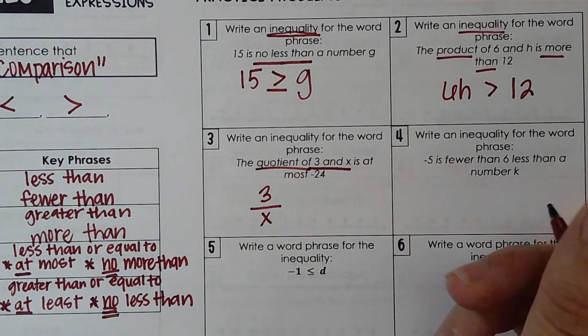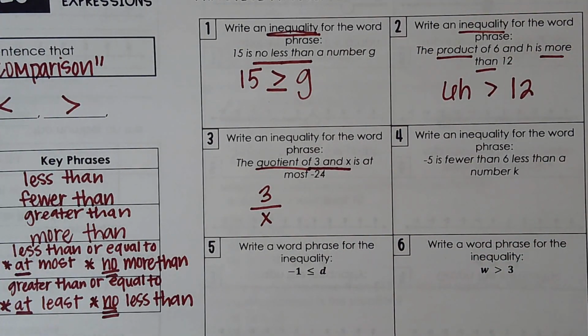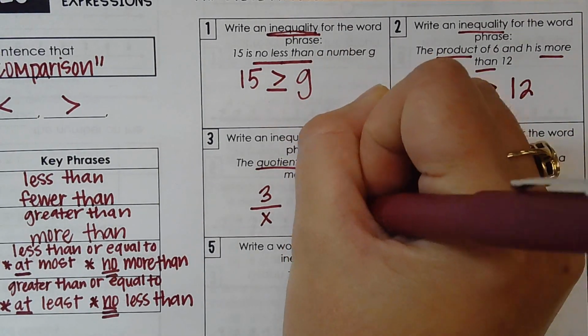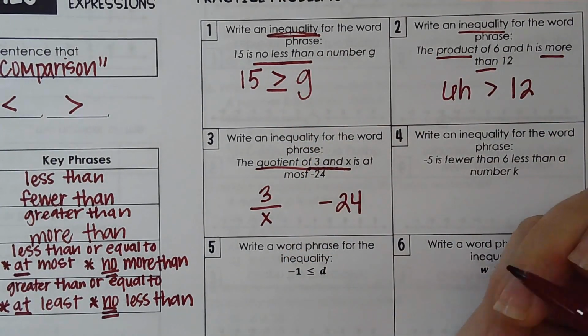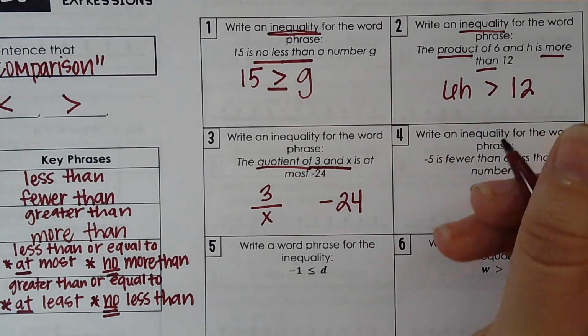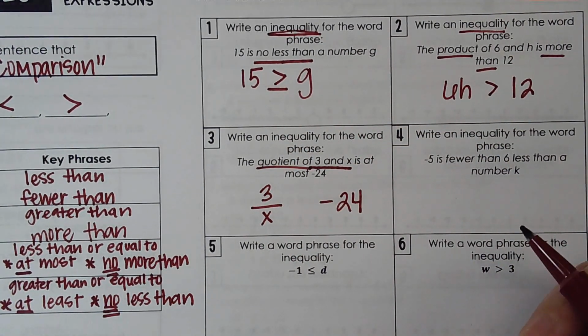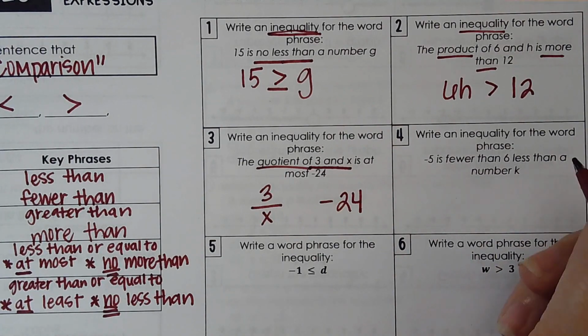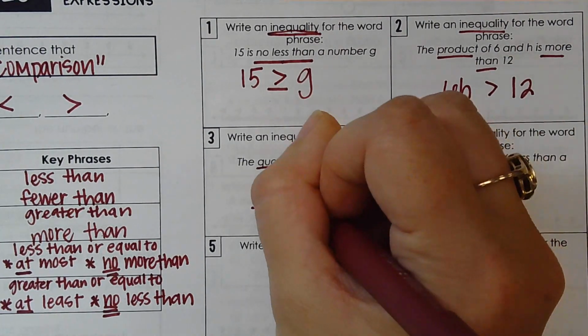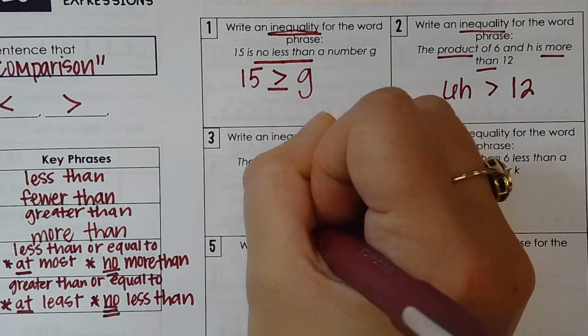At most. Is at most negative 24. Well, I'm not sure about at most. I'm going to go back to my notes. This is something new to me. What does at most mean? Less than or equal to.